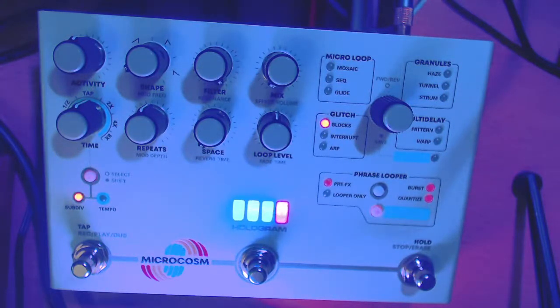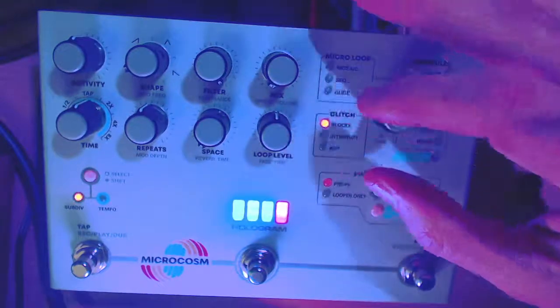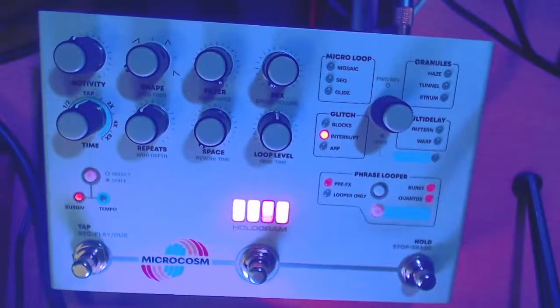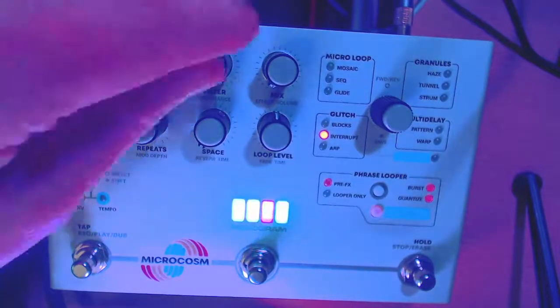Oh, we need to speed this up here. Okay, so we have a house beat going, and the Microcosm can do some interesting things with drums. Let's go ahead and see what that can do.